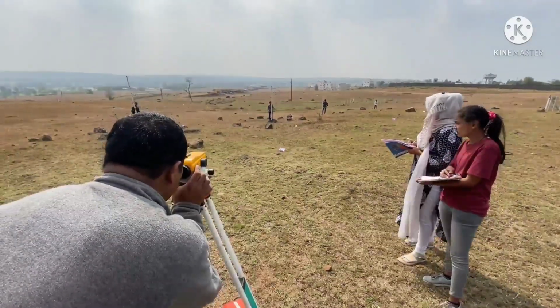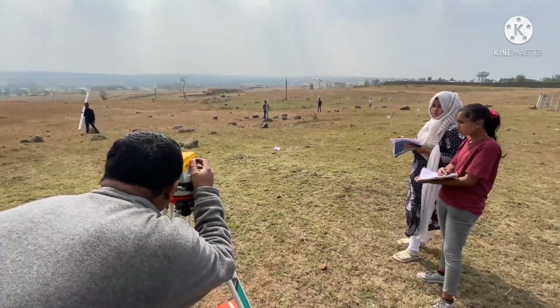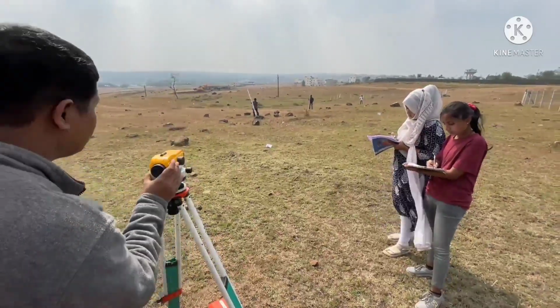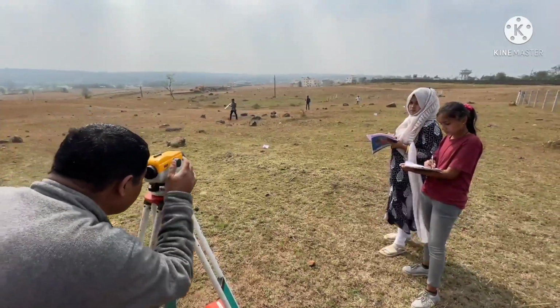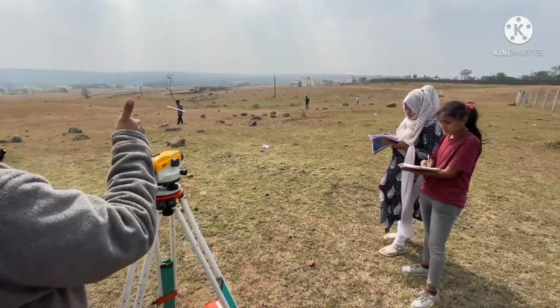So it has been bisected and correspondingly written in the observation table. So after completing that, the person will shift to the next position carrying the leveling staff.